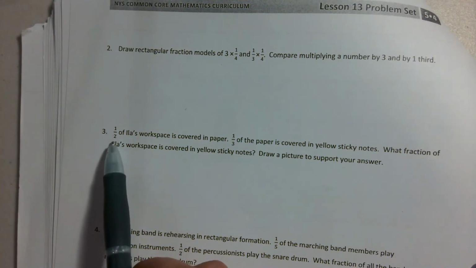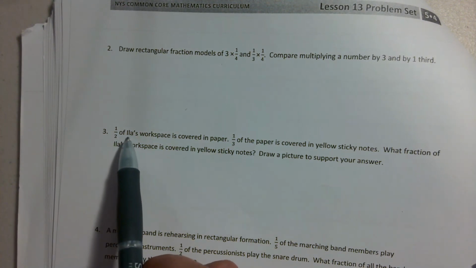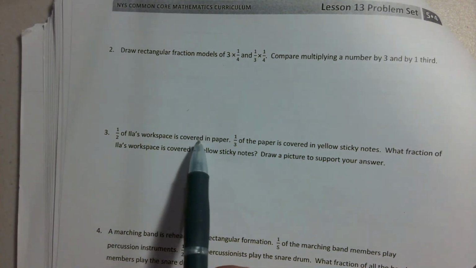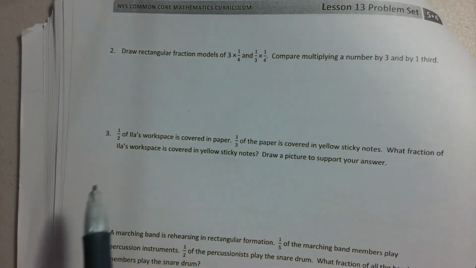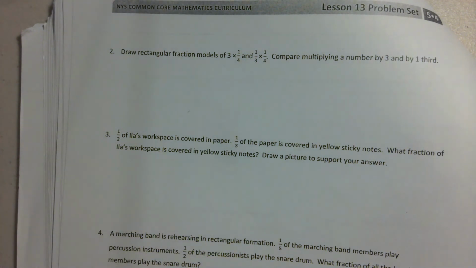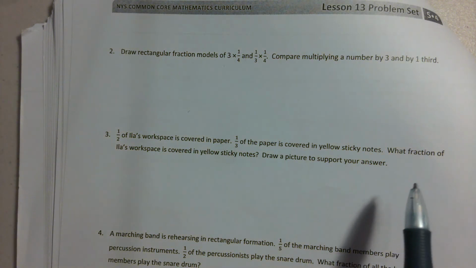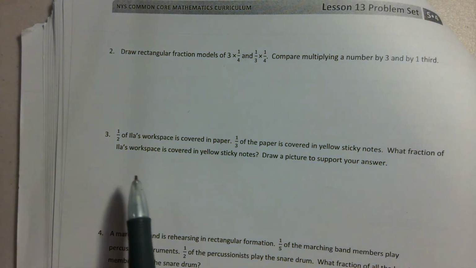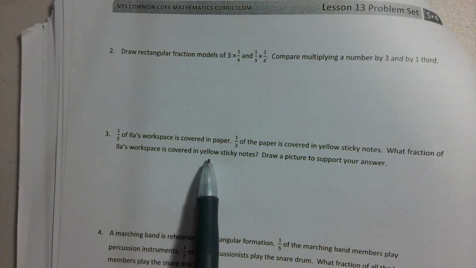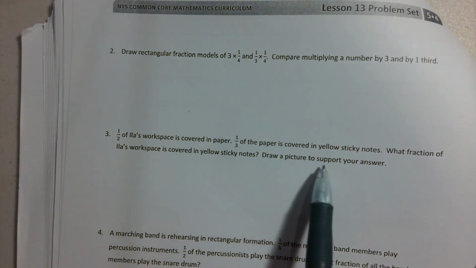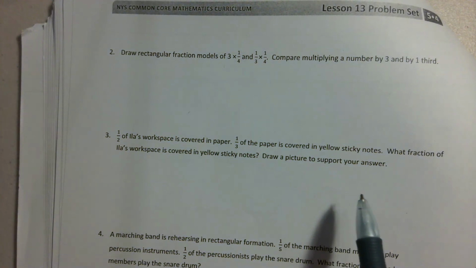Then we have if 1/2 of Ela's workspace is covered in paper. So half of her workspace is covered in paper. 1/3 of the paper is covered in yellow sticky notes. Sounds like my desk. What fraction of Ela's workspace is covered in yellow sticky notes? Draw a picture to support your answer. So that means draw out that rectangular fraction model. That's a perfect way to explain something.